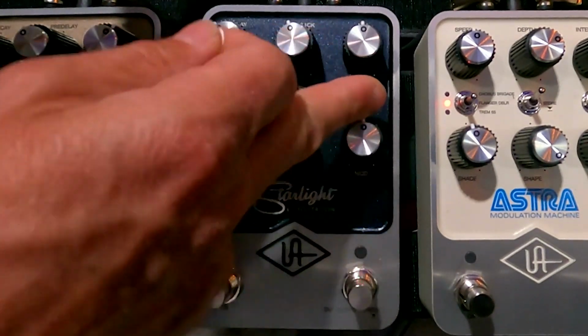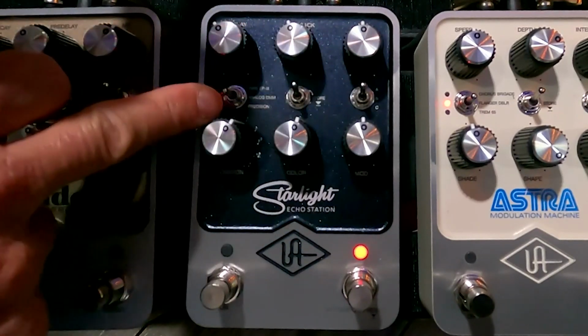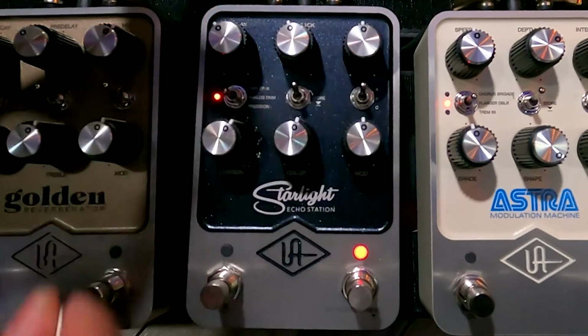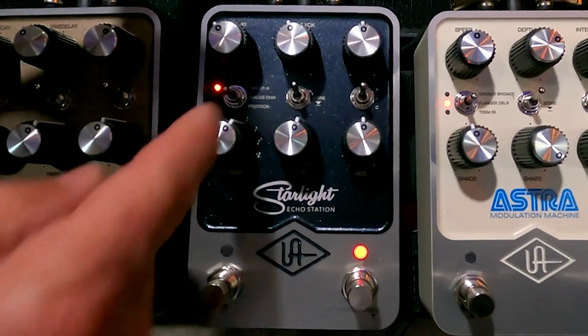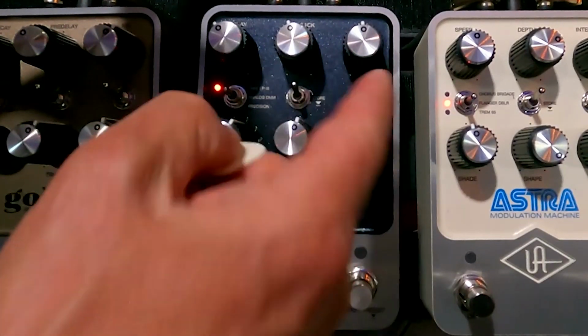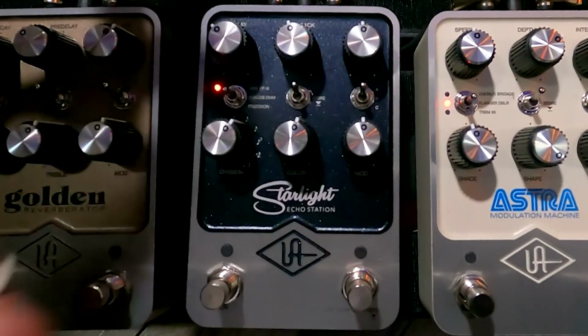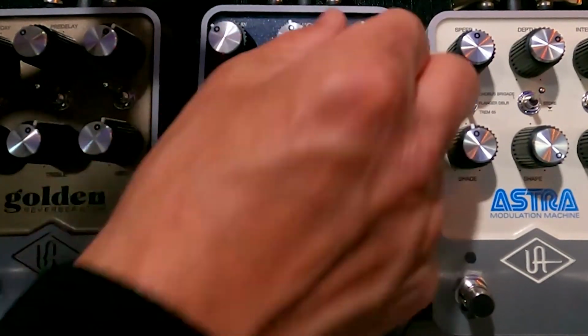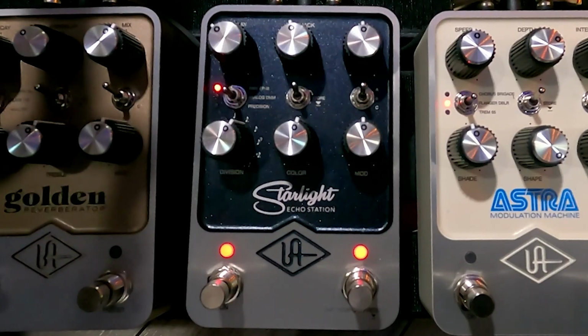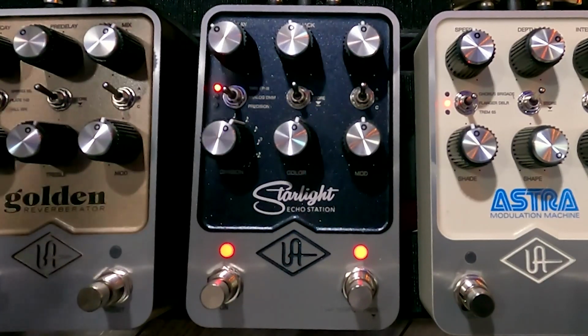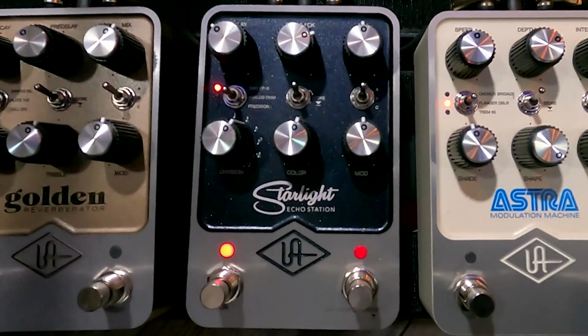And then again, we have 3 selections within each effect for different modes, A, B, and C. So for example, if we come up to the tape EP, we can be in mode A, set our delayed amount there, feedback and mix. So we can turn the feedback up.